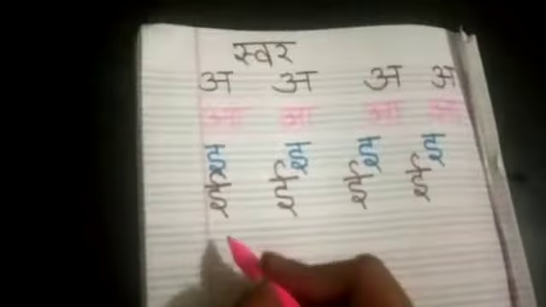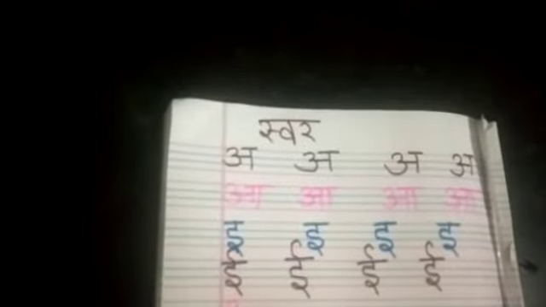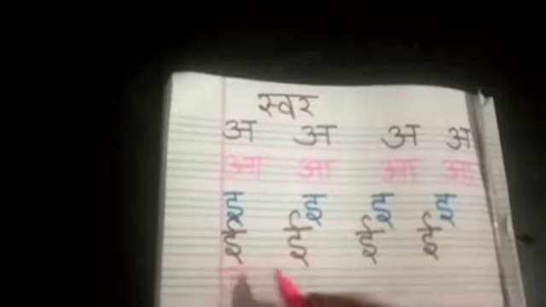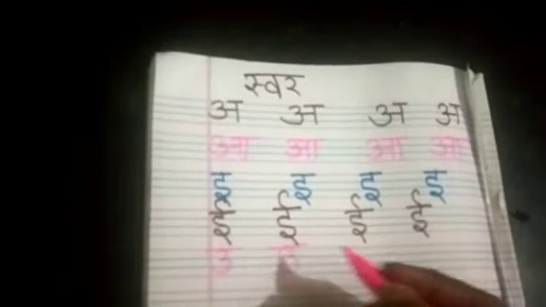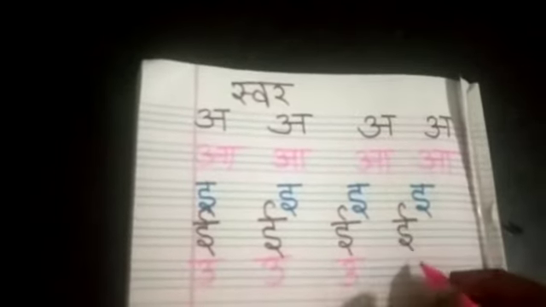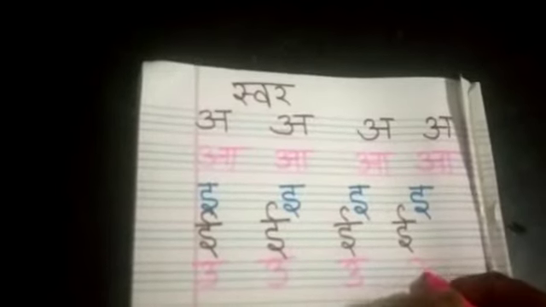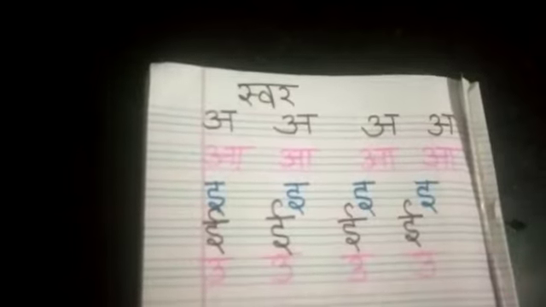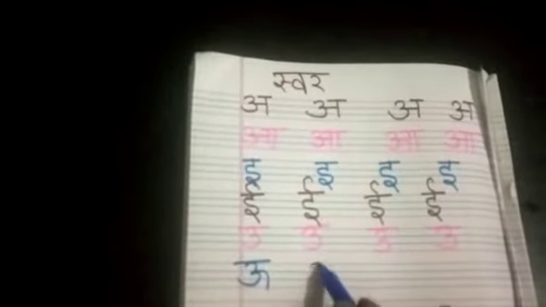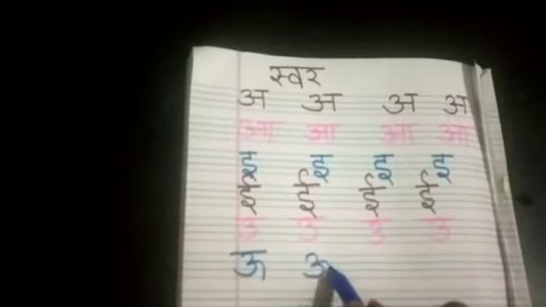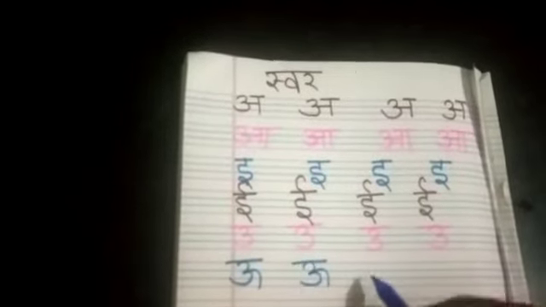Now we will write U. Left curve, sleeping line. Left curve, sleeping line. Left curve, sleeping line. Left curve, sleeping line. Left curve, down curve, sleeping line. Left curve, down curve, sleeping line.